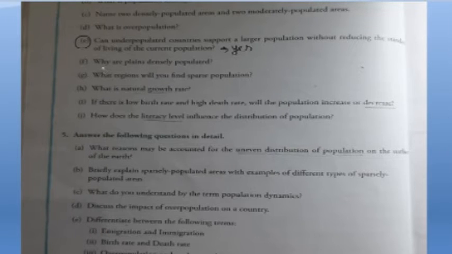And F. Why are plains densely populated? So plains are densely populated because of the availability of water, and on plains it is also very easy to make houses and grow crops.